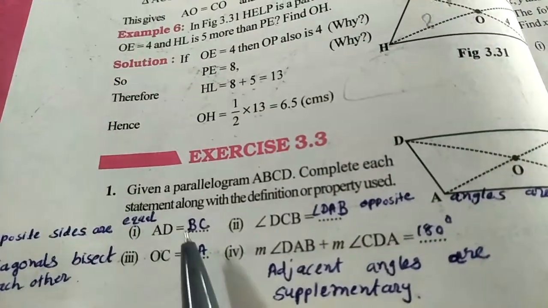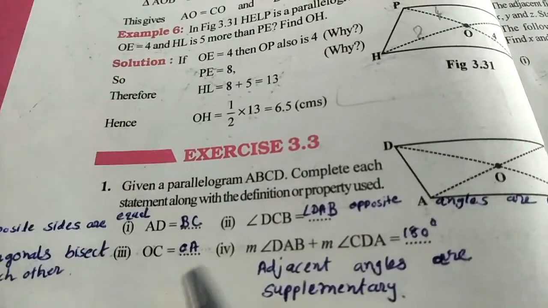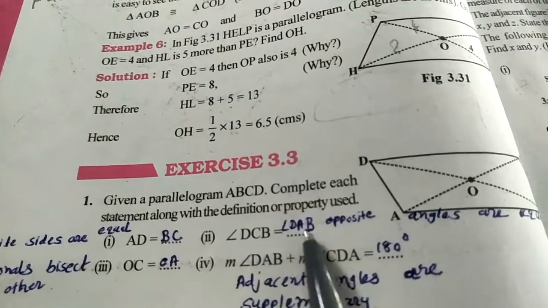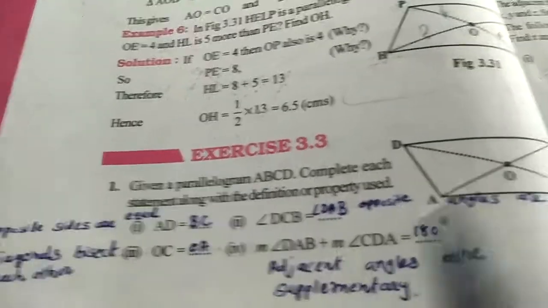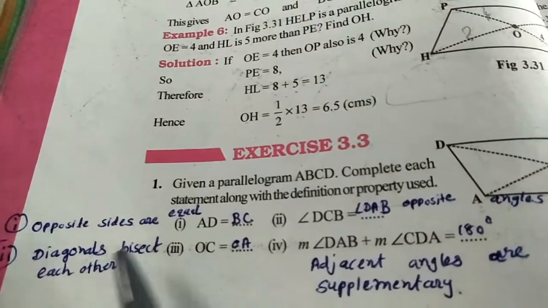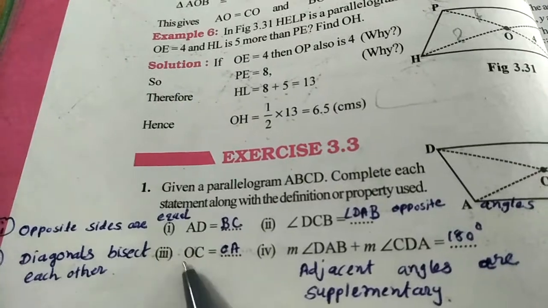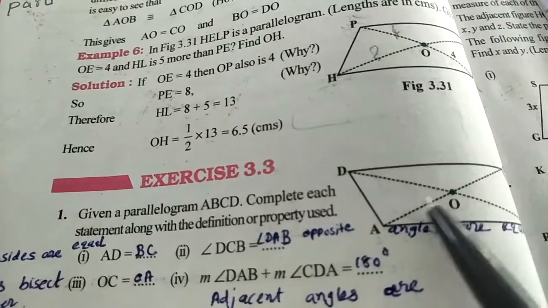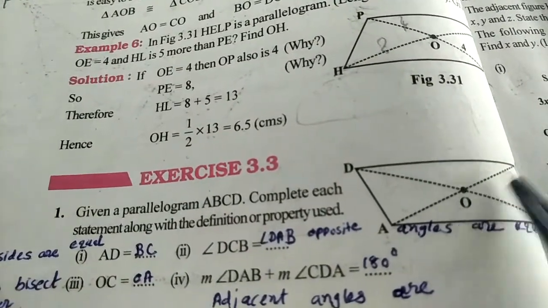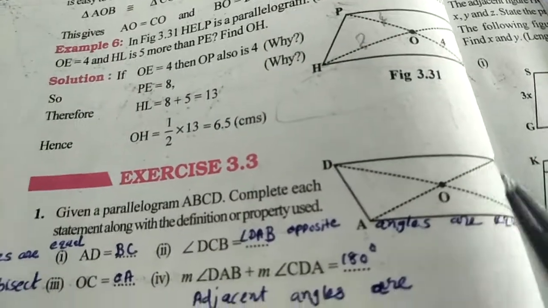Now AD is equal to BC because they are opposite sides, this and this. Okay, similarly angle C is equal to angle A because they are opposite angles. Then because the diagonals bisect each other, OC is equal to OA, that is, this is equal to this, OA is equal to OC.